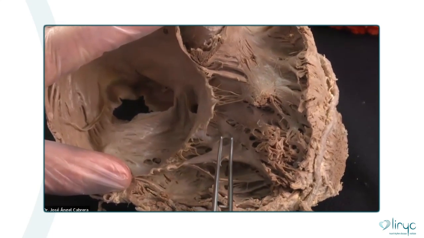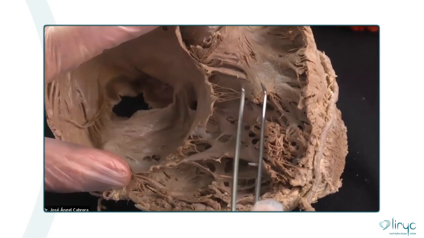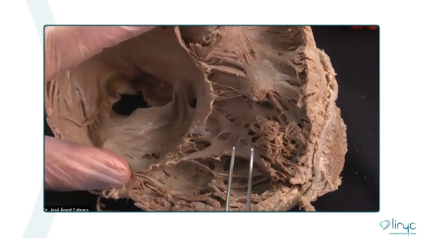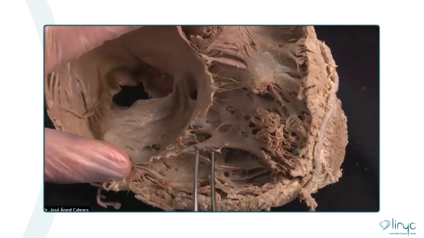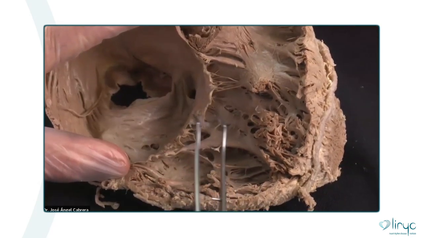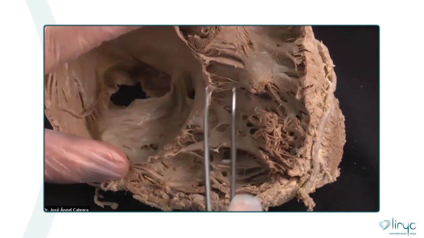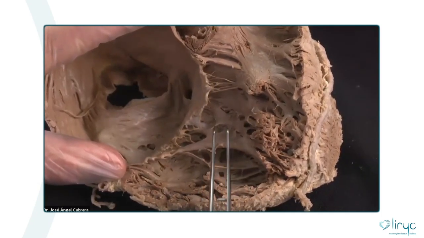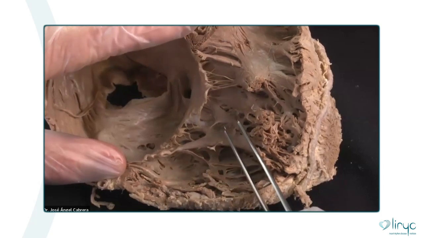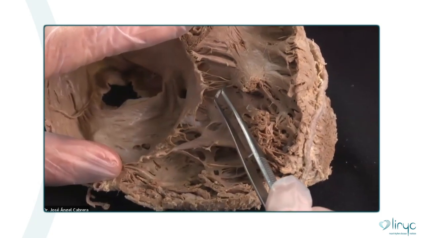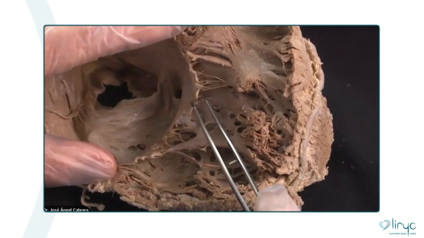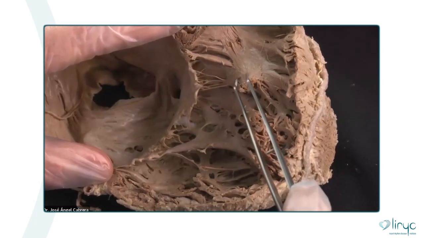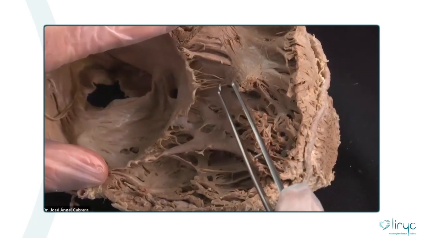We have a group of papillary muscles with different bases, with different bodies, with different heads. We can just have a picture or drawing with one simple papillary muscle, but we have a group of papillary muscles here, with the tendinous cords connecting to the septal, anterior and inferior, from the medial.